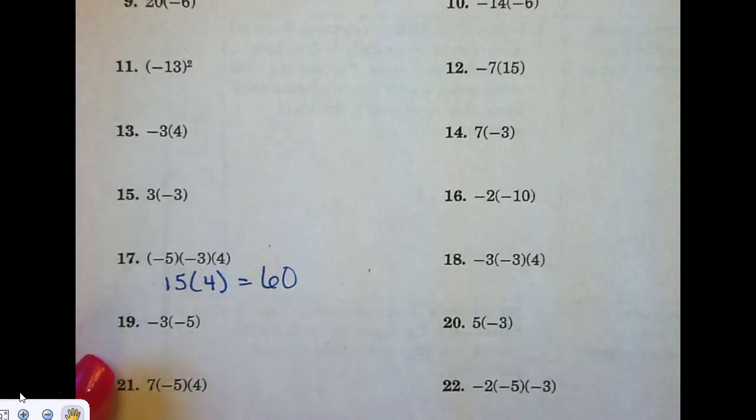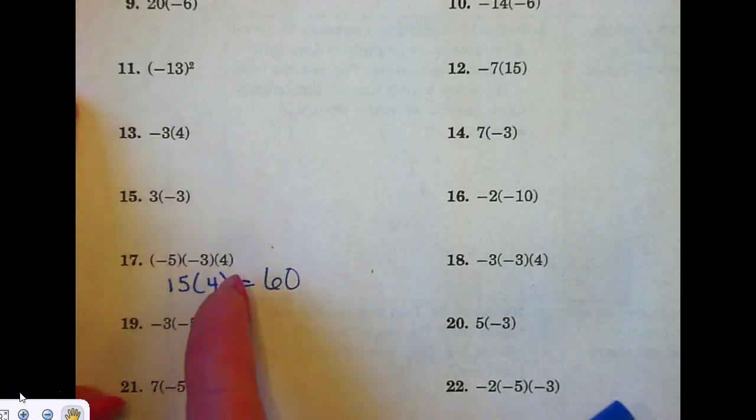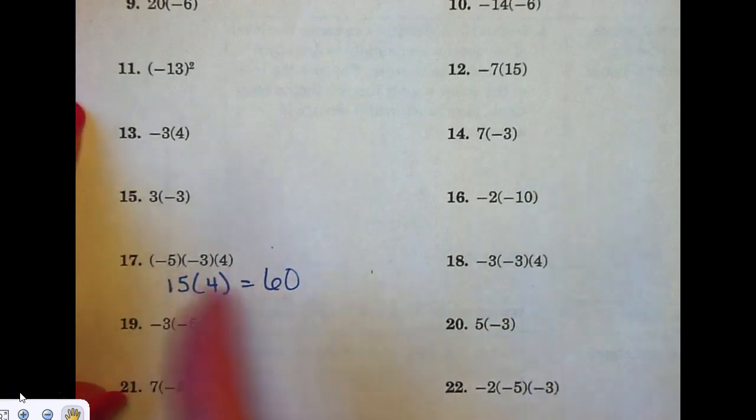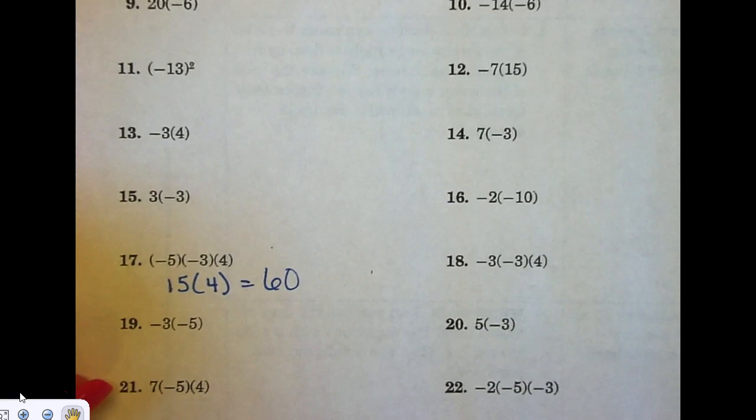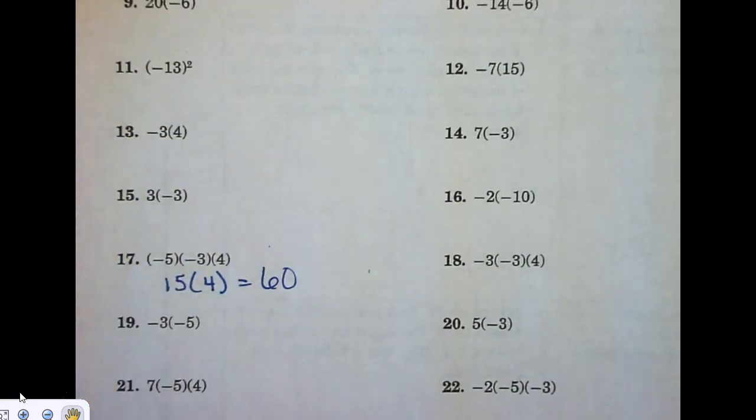Okay, you work left to right. Now, with multiplication and addition, the commutative property says you could change the order. I could do negative 3 times 4 and get negative 12. Then negative 12 times a negative 5 is also a positive 60. But the easiest thing to do if you're unsure is to work left to right.